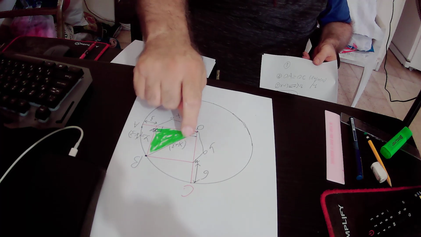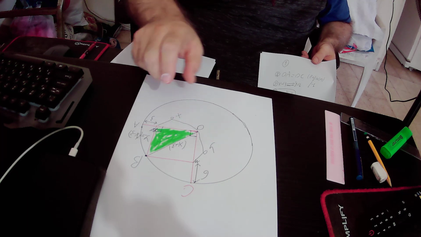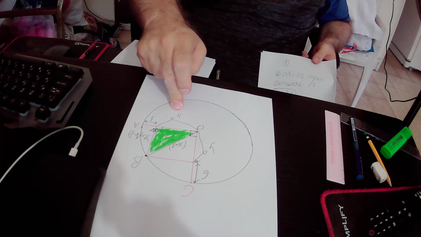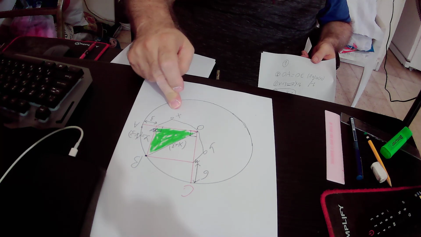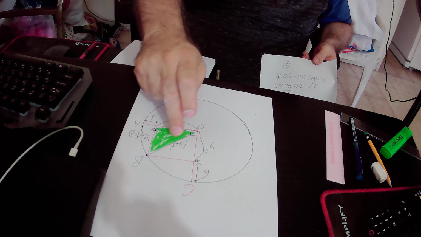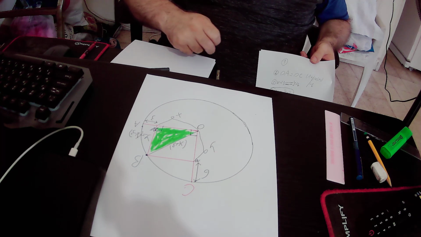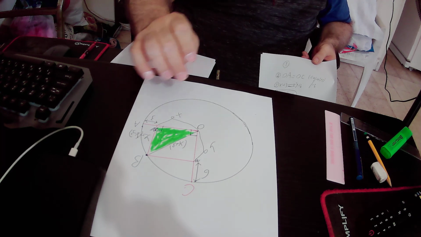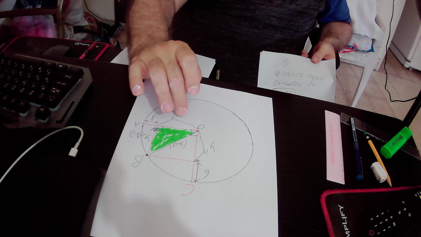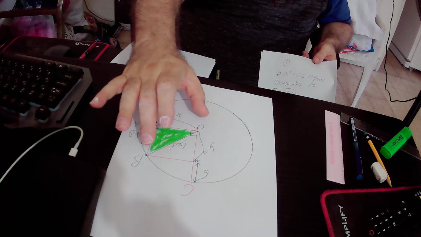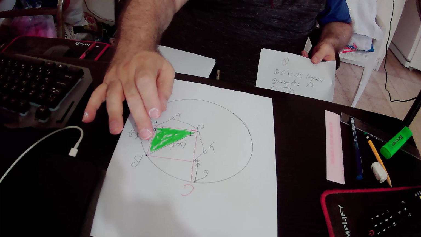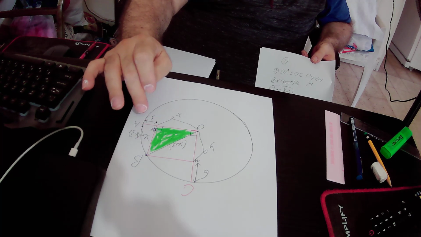So those two line segments are equal to each other because both of them are radii of this circle. If this radius equals x plus 3, this also will be equal to x plus 3. So we know in the right triangle BON that this side is x, the hypotenuse is x plus 3, and this side of the right green triangle equals x minus 3.